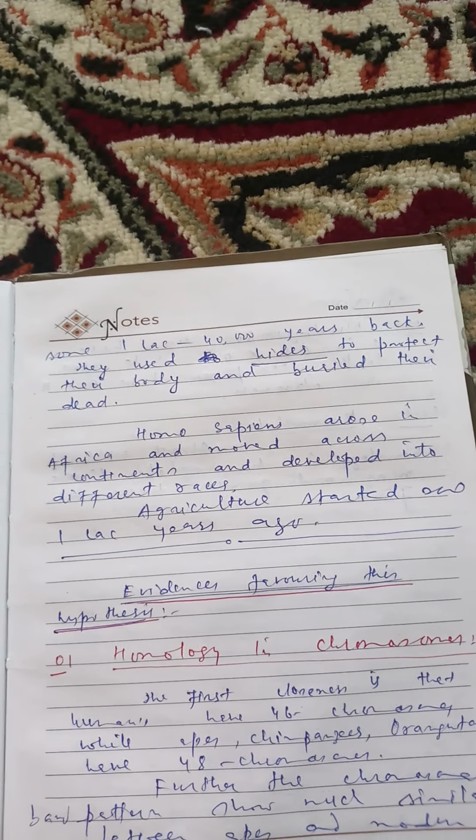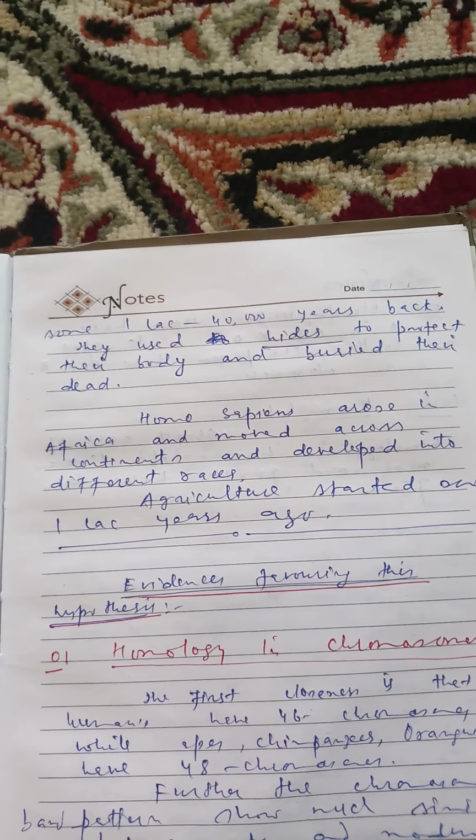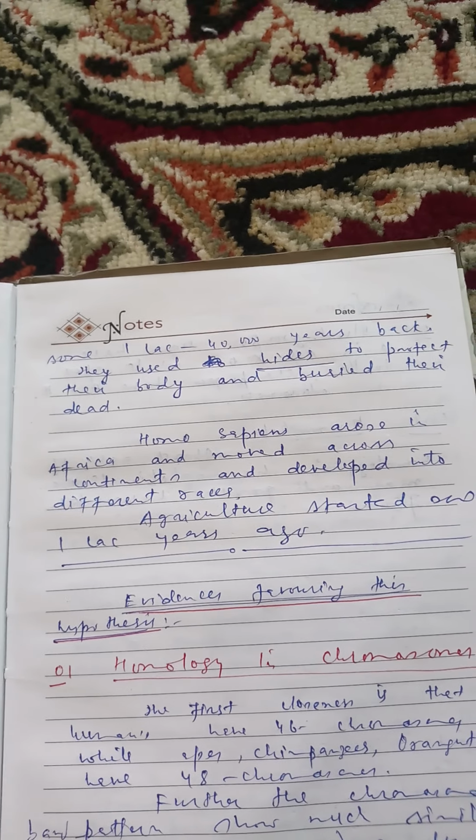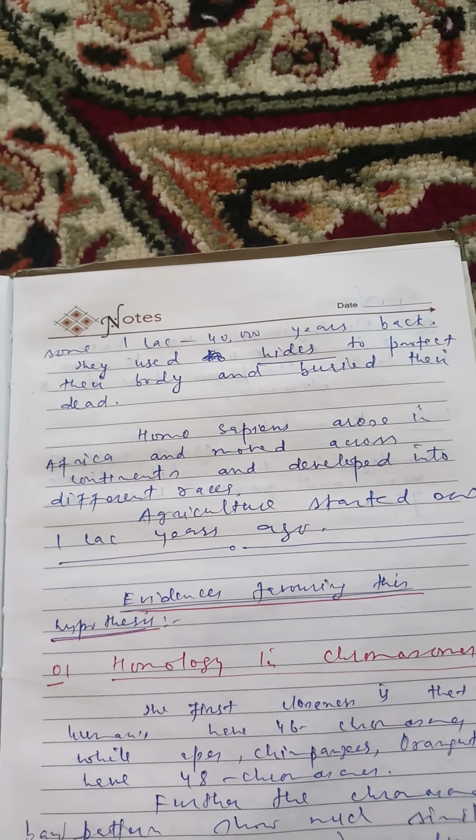They did not have their senses very much developed, and they were now using the hides, the skin of different animals to protect their body from heat and cold. And when any person from their relation died, they now had the technique to bury them.